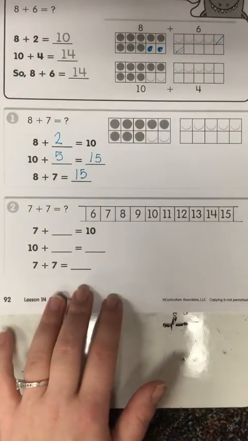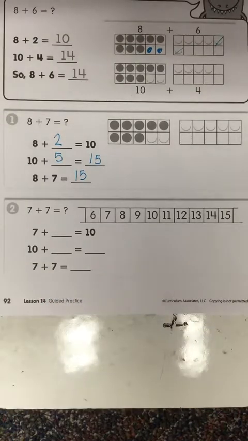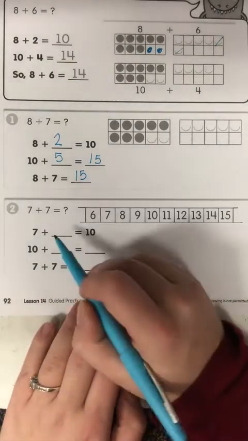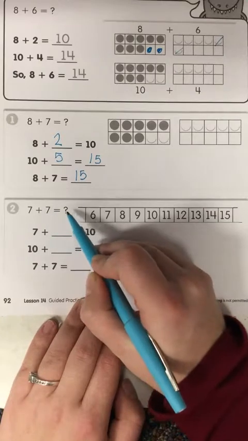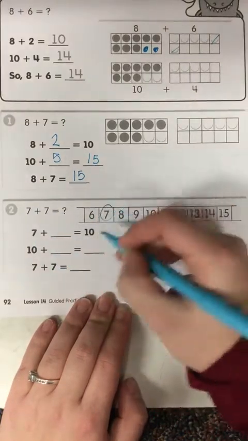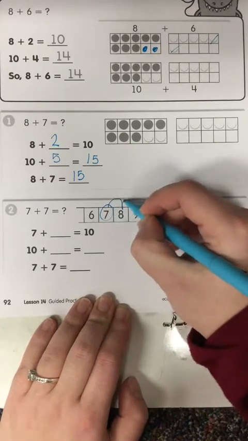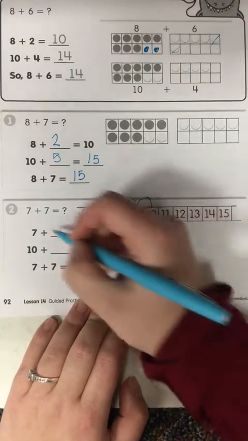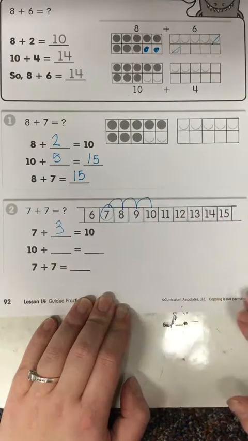Our last way that we're going to look at how to do this is a number line. And it's the same thing. We have 7 plus 7 equals blank. Well, we have to make a 10. So we're going to circle our 7 and hop until we get to 10. 1, 2, 3. So 7 plus 3 equals 10.